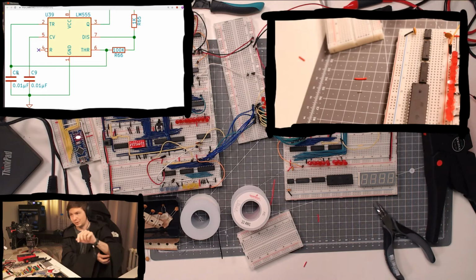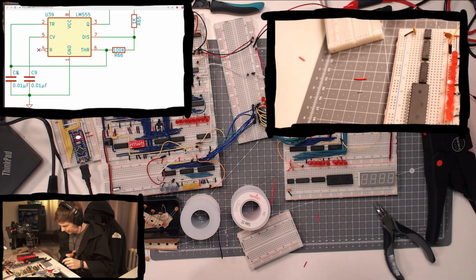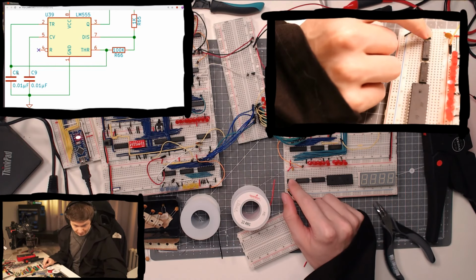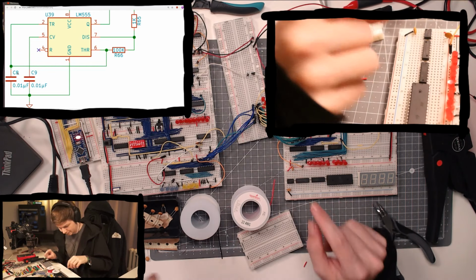Yeah, I've seen that he uploaded that video. I haven't watched it myself yet. Okay, but also pin 2 is connected to pin 6. Okay, so let's do that.